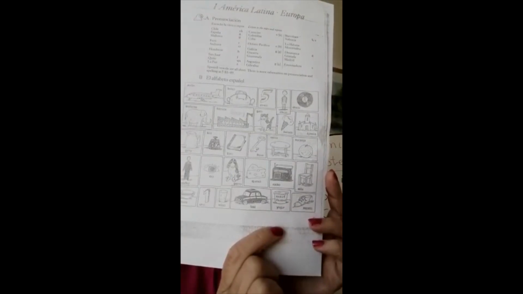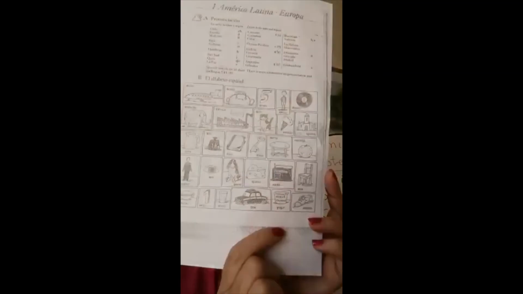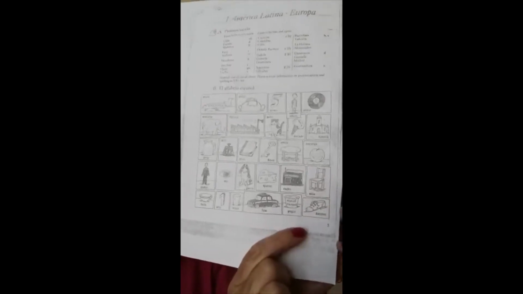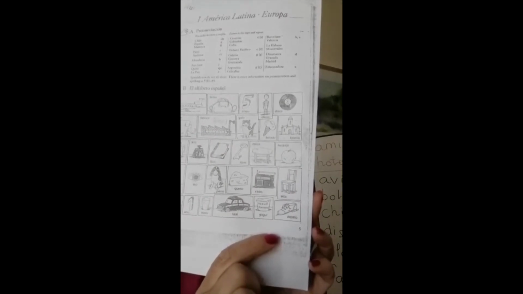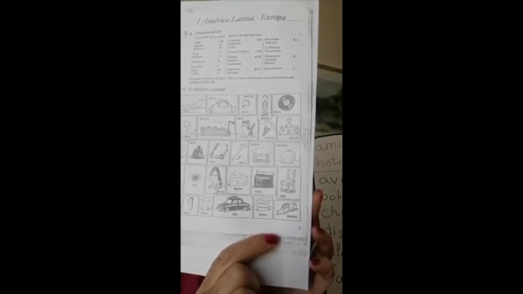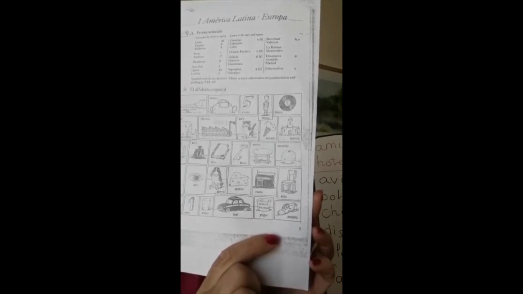So how will we read the end word? Will be yogures. And the last one we have there again is Z, Z like a TH, zapato. So we're going to have to add an S, zapatos.